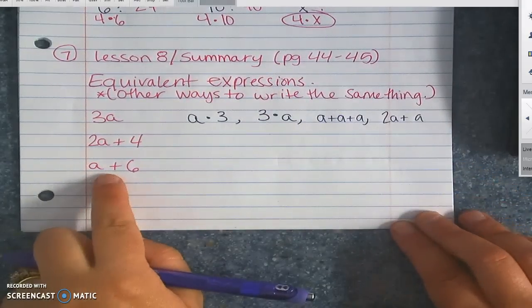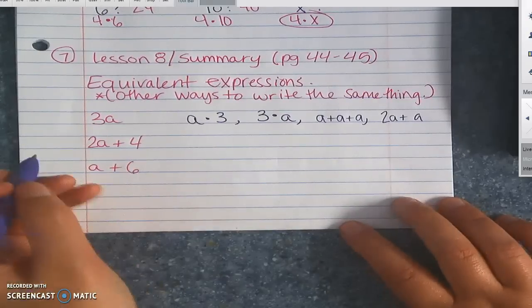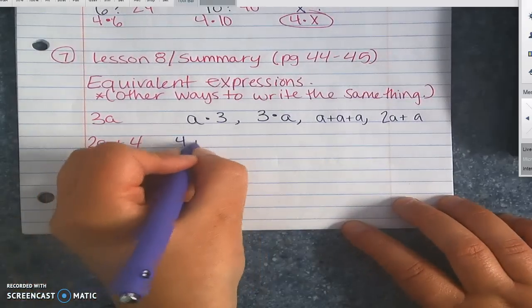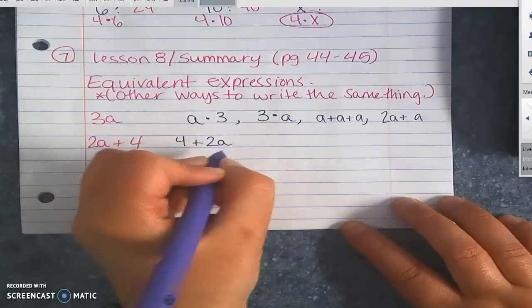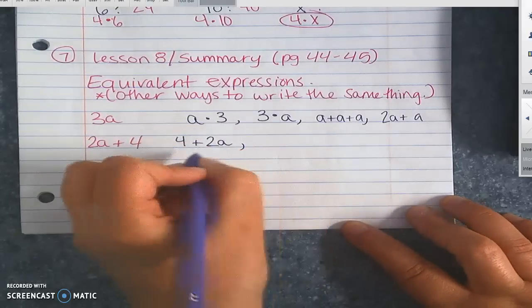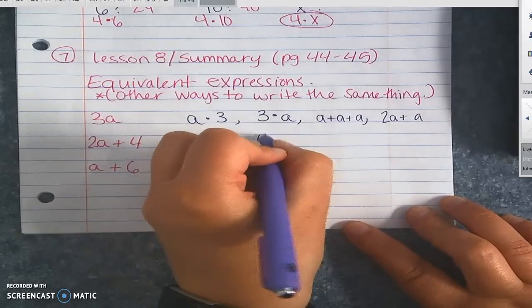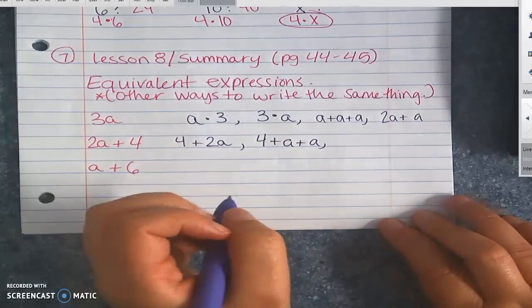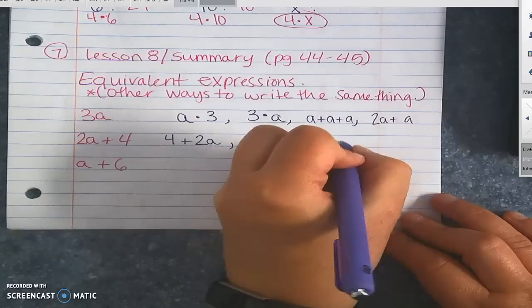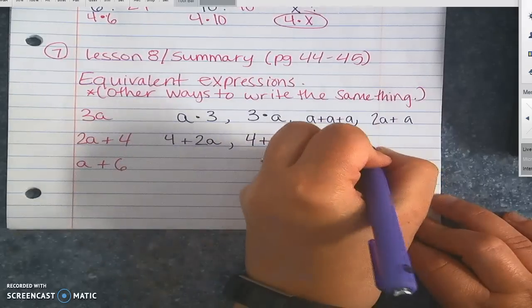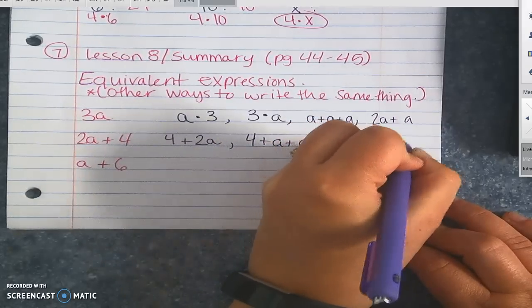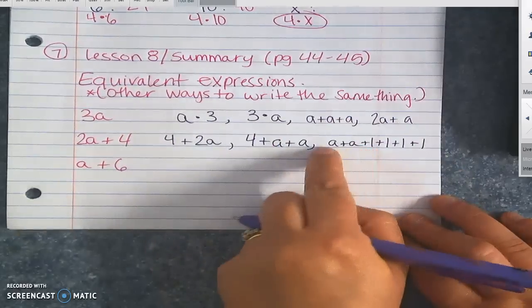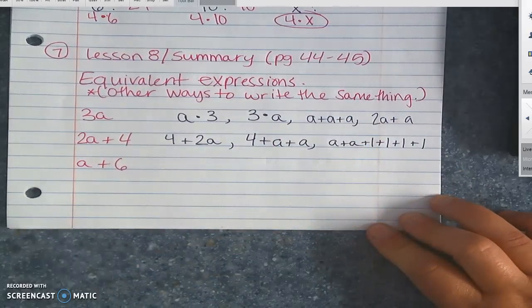For 2a plus 4, I can switch the order of my addition. I can write that as 4 plus 2a. I could split up my a's and write it as 4 plus a plus a. I could write it the really long way, which would be a plus a, there's my 2 a's, plus 1 plus 1 plus 1 plus 1. There would be my 2a plus 4.